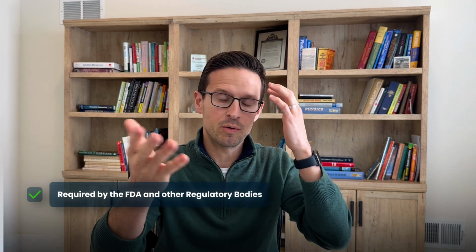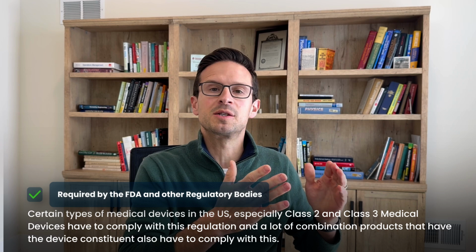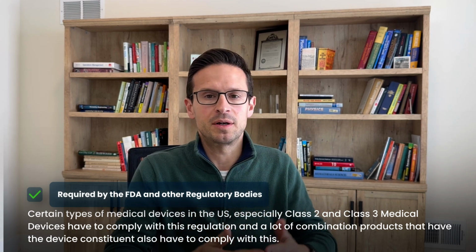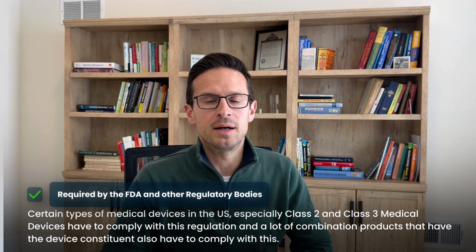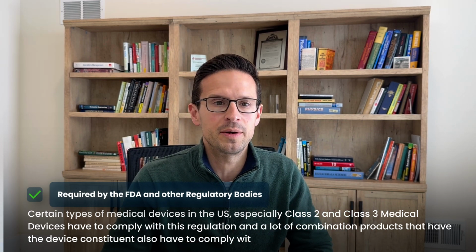Now, that being said, it's required by the FDA, right? It's also required by other regulatory bodies for certain types of medical devices in the US, especially class 2 and class 3 medical devices have to comply with this regulation. And a lot of combination products that have the device constituent also have to comply with this. But in general, I value the process. And the other thing I'll say before we get started, at a high level, is that this is much more than documentation. This is another thing a lot of people will hear me say over and over and over again.